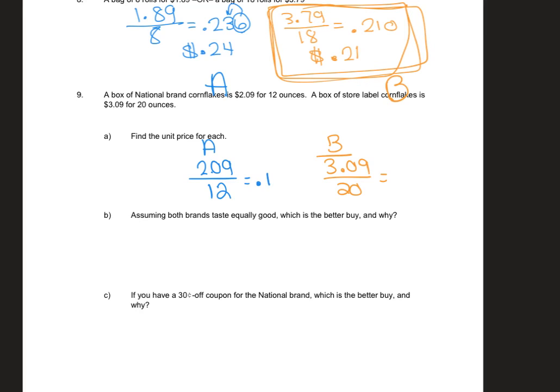So we get 0.174 for 17 cents. And this one I get 0.154.